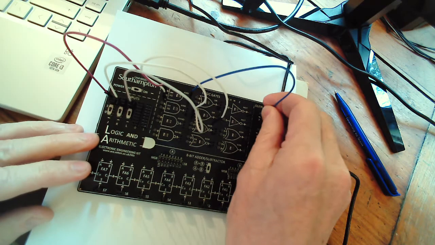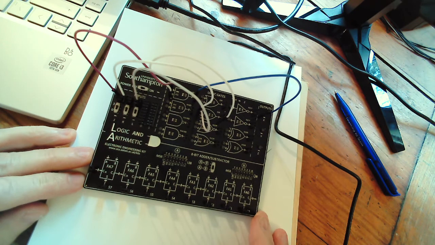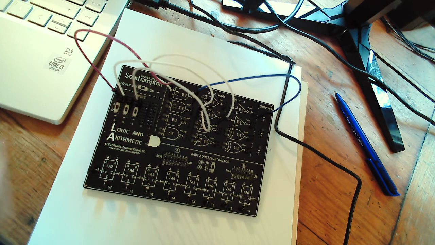Now these wires and connections are male and female. They're fairly straightforward, but students do have to be aware that they are a little delicate, so they'd have to be trusted not to be too rough with the kit.